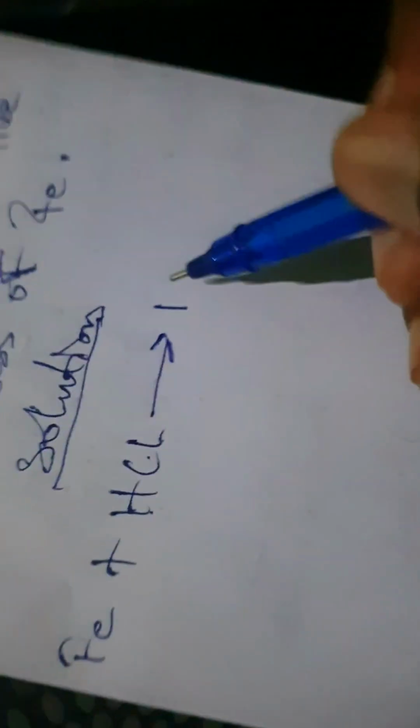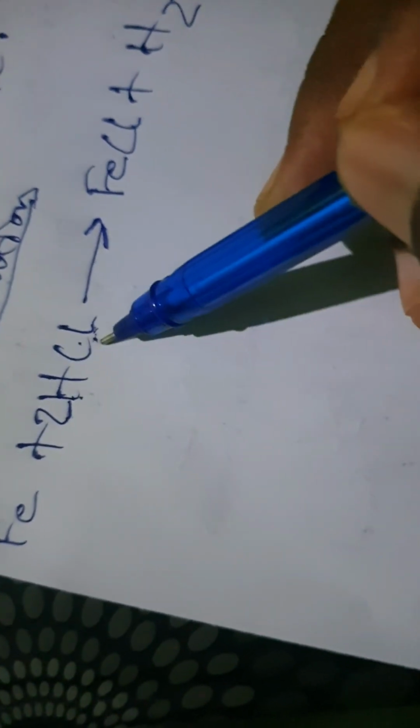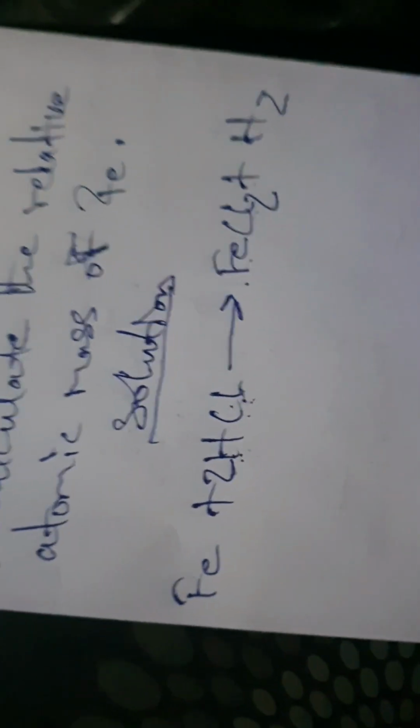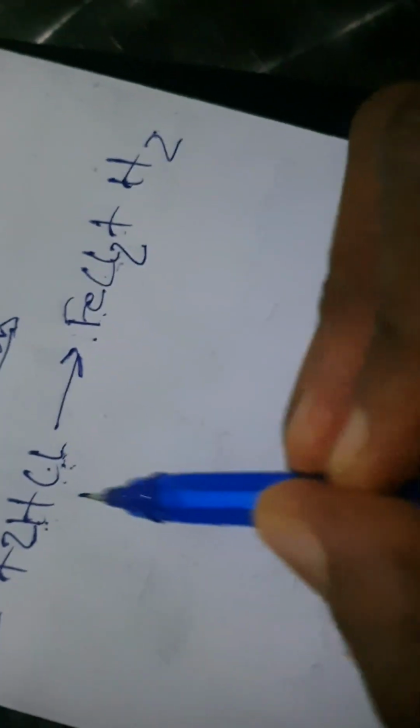When it reacts, we get FeHC plus H2. Now we have 2H here and 1H there, so we put a 2. Then we have 2H on both sides, and these two are fixed to have 2 chlorine. Now the equation is balanced. But let me write the unbalanced equation too, so when you are going over it, you understand. This is the balanced equation.